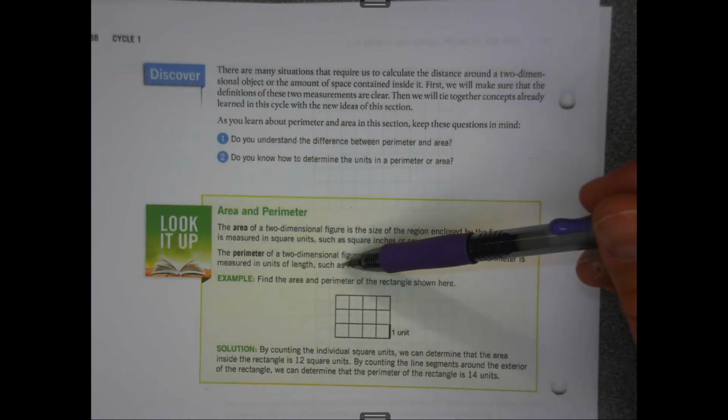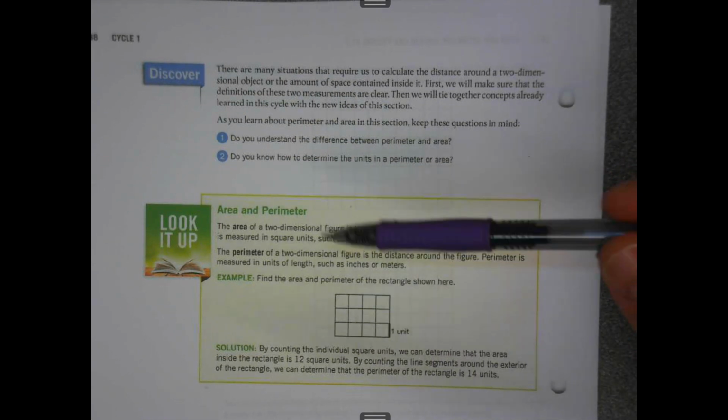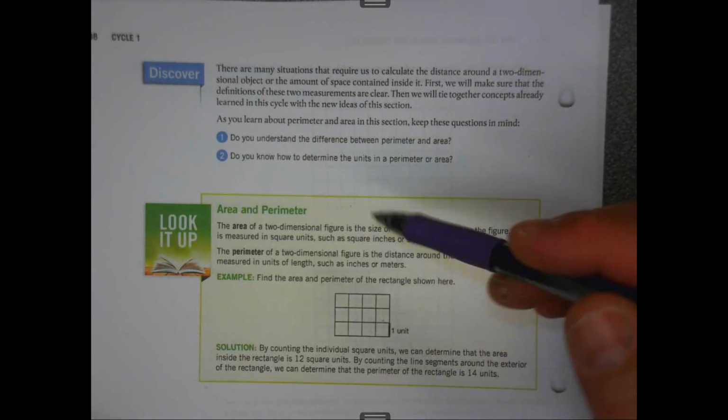Okay. Area and perimeter, again, I'm not going to go all into this, just the way they do this, they break it down into units, and it's exactly what I just explained to you. You guys probably know the difference between area and perimeters, and we'll just leave it at that.